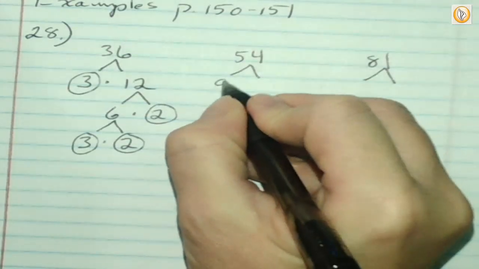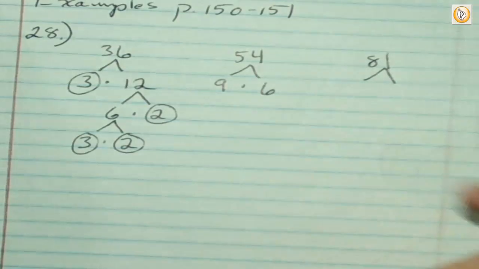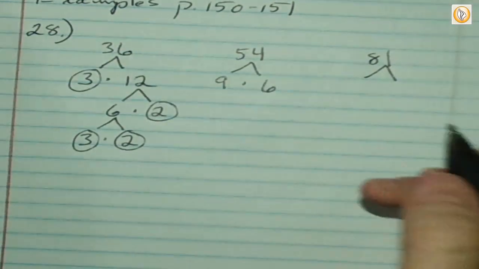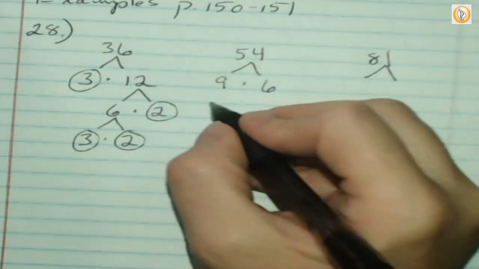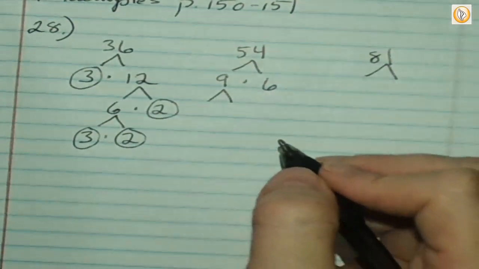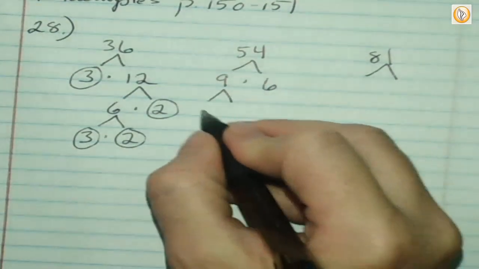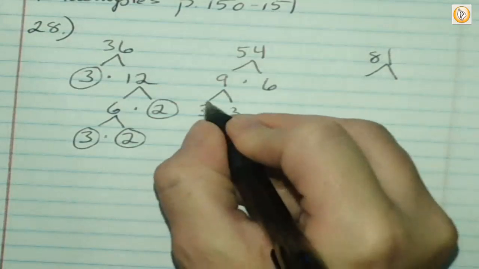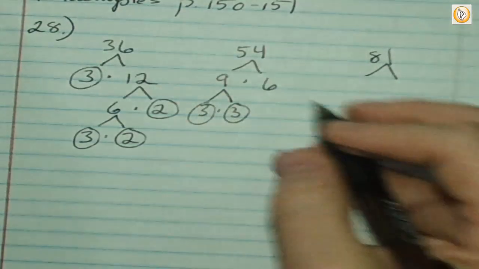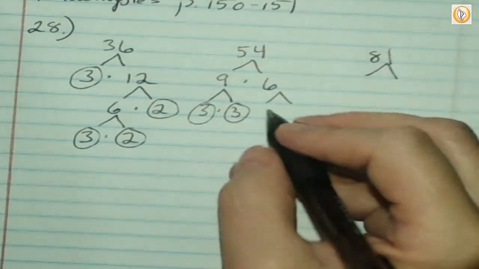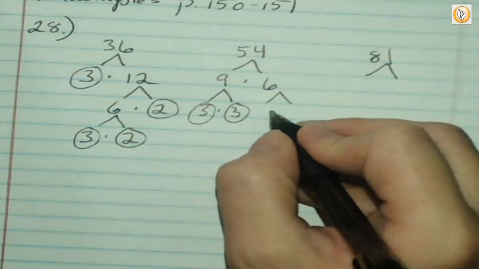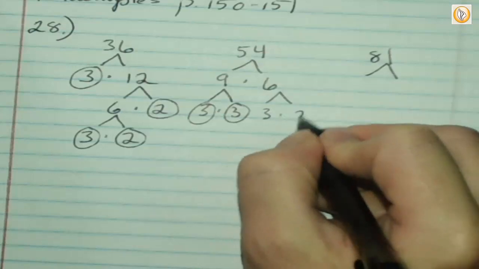So 9 times 6 gives us 54. Is 9 prime? No. What two numbers give me 9 when multiplied? 3 times 3. Very good. And those are both prime. How about 6? Is 6 prime? No. What two numbers give me 6? 3 times 2. Very good.